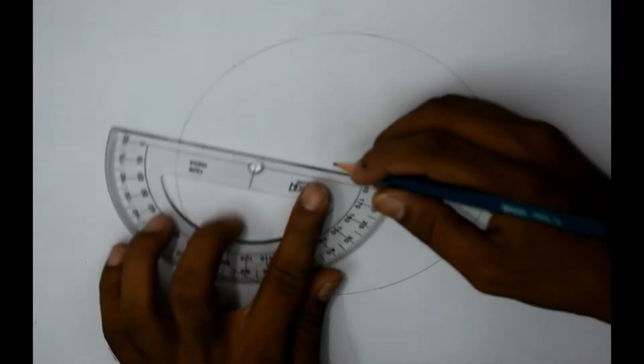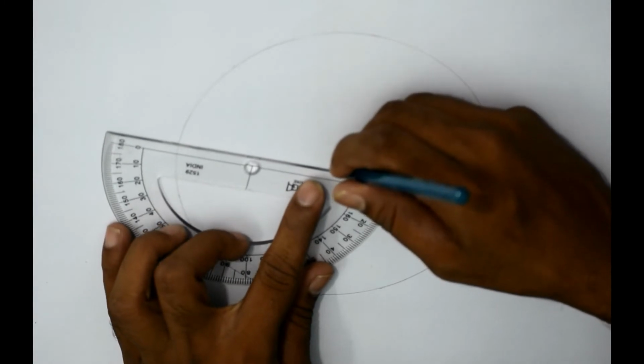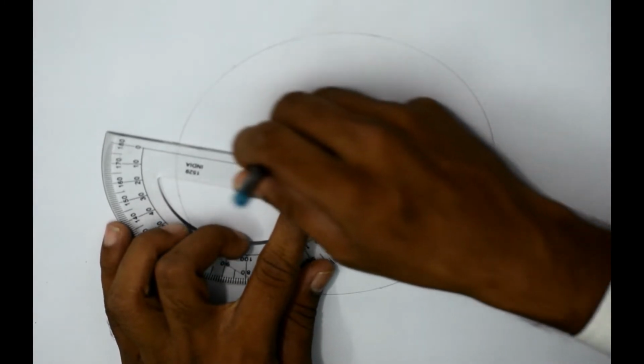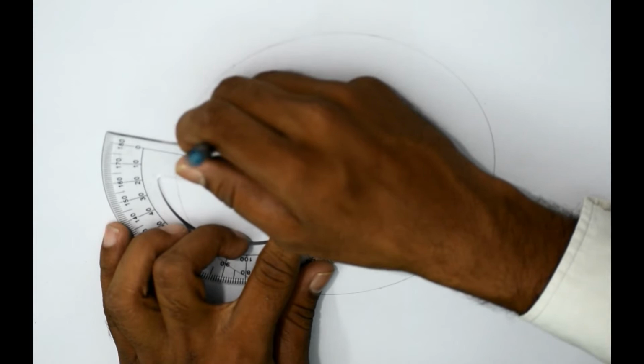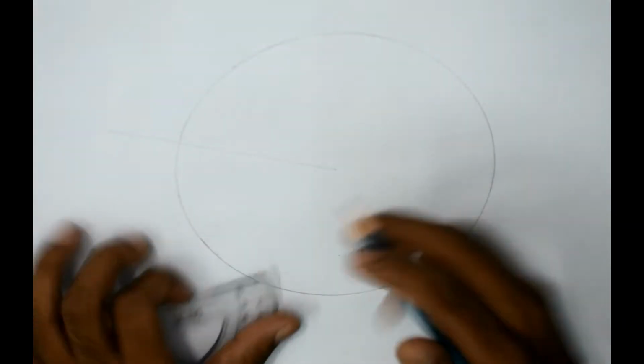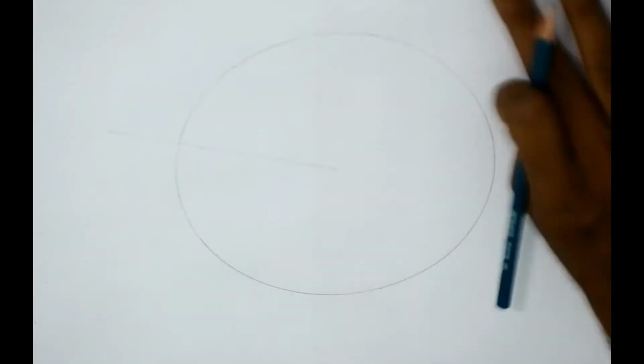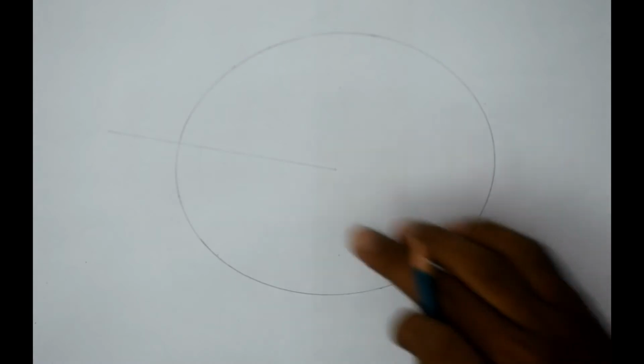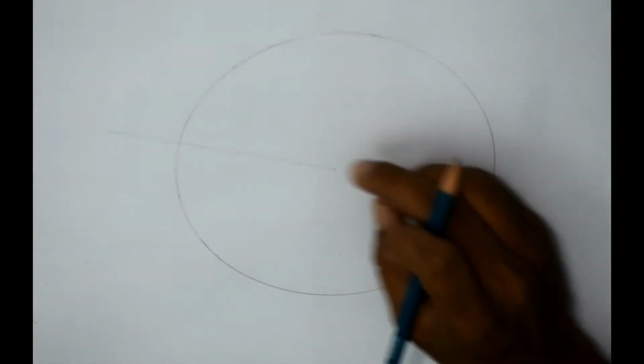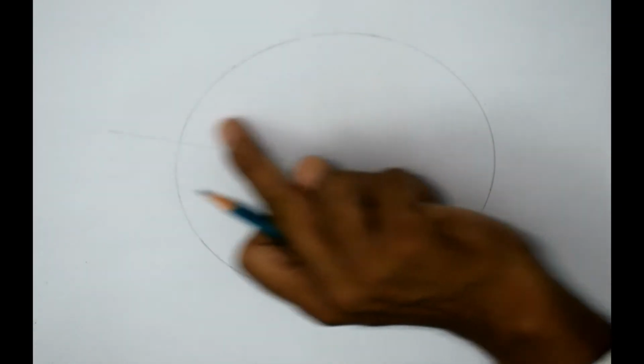The rolling circle is of 40 mm diameter, so its radius will be 20 mm. Before that I am taking one line here so that we know where we are going to start. This line we can take with our own wish, we can take it here, here or here, anywhere. But if we take it on this left hand side, we'll get the hypocycloid in this fashion.